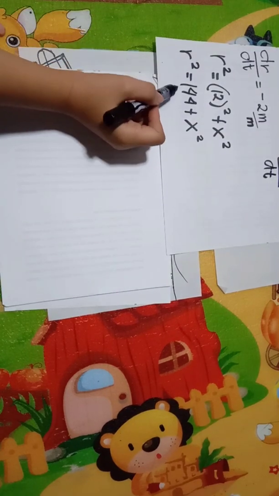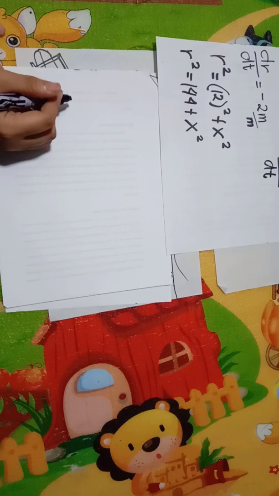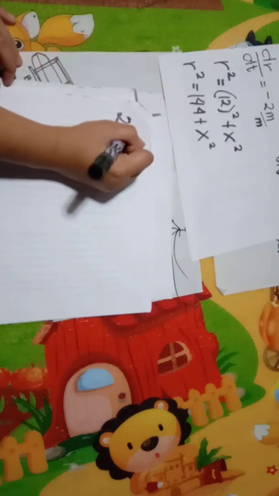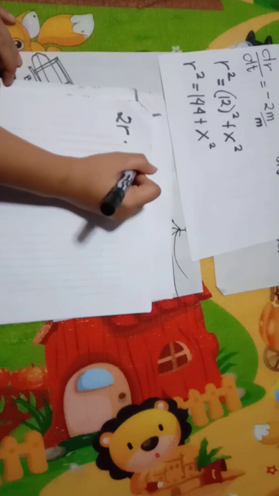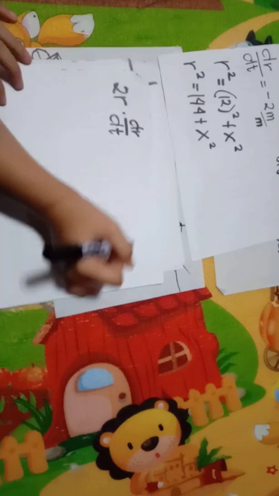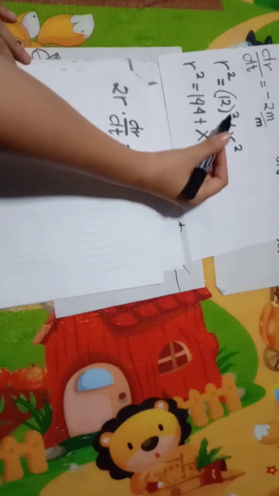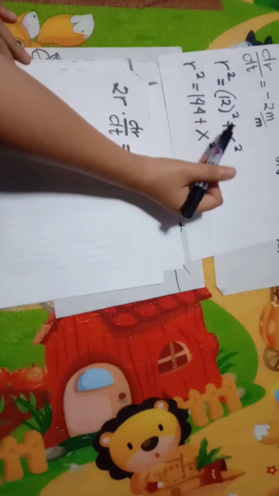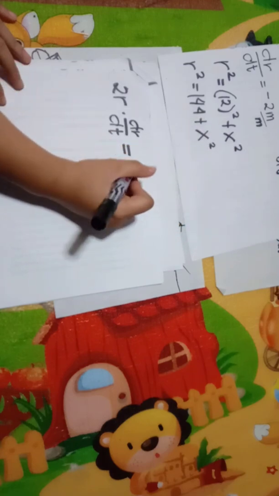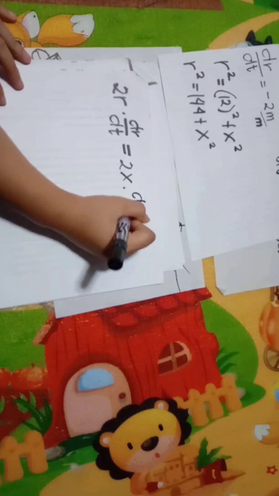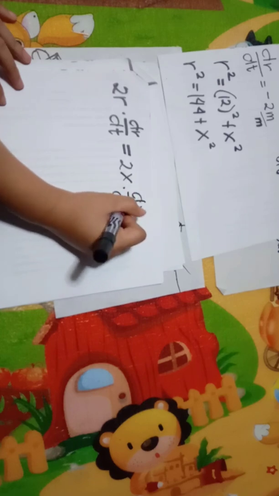Differentiating this with respect to t, the derivative of r squared is 2r multiplied by the derivative of r with respect to t, is equal to the derivative of 144, which is 0, plus the derivative of x squared, which is 2x multiplied by the derivative of x with respect to t.